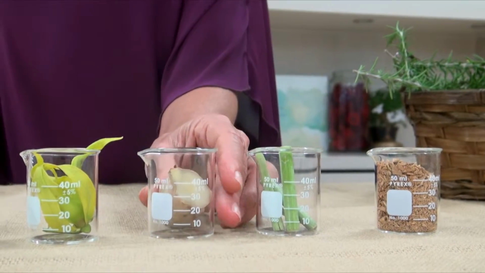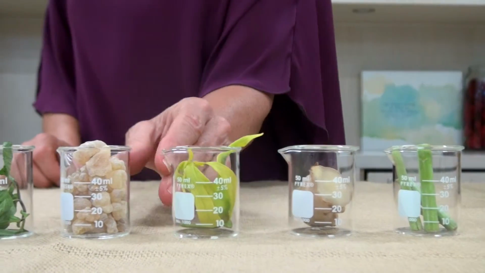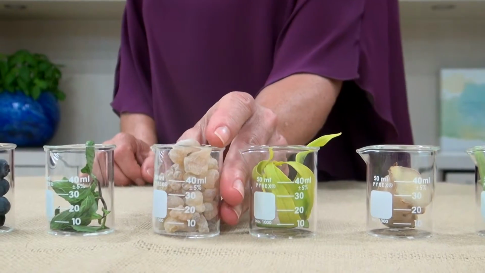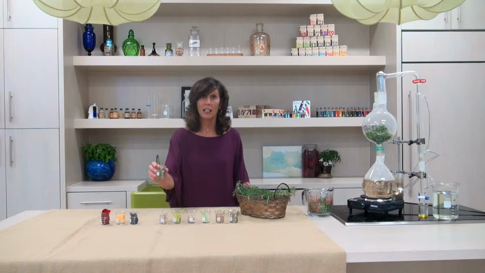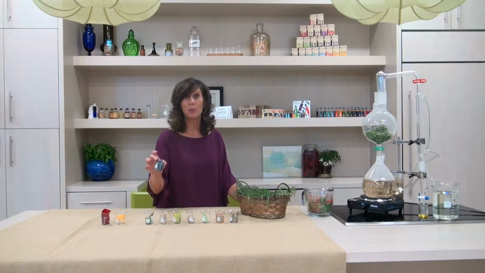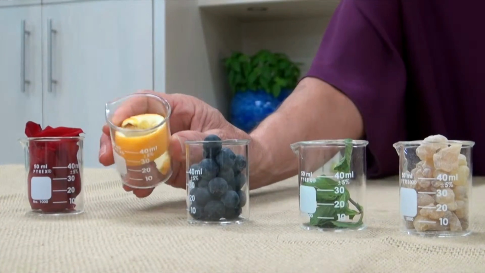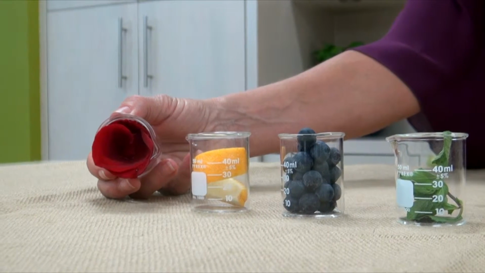We have some ylang-ylang flowers. Here we have some resin, which is your frankincense and myrrh; they come as a resin. We have some peppermint leaf. A lot of essential oils come from the leaves. Here we have some juniper berries. Here we have some orange rind. And of course our rose petals.